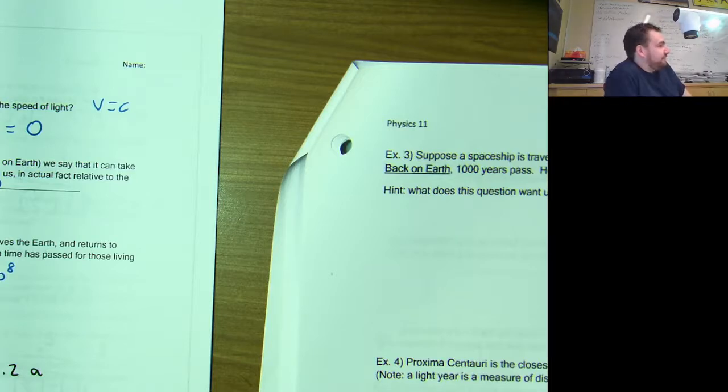Everything in the universe travels at a speed that is relative to something else, right? Yep. So there's nothing in the universe that is stationary.